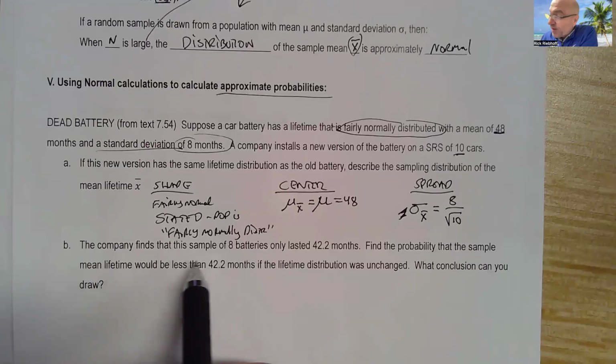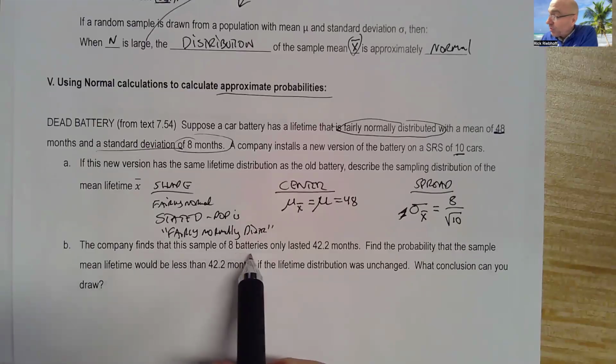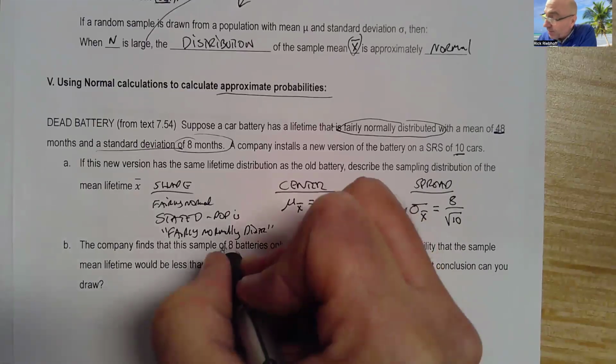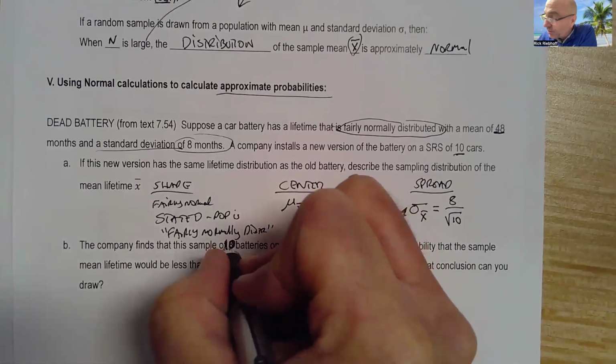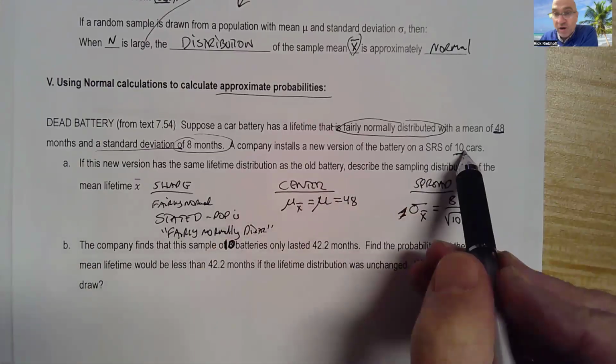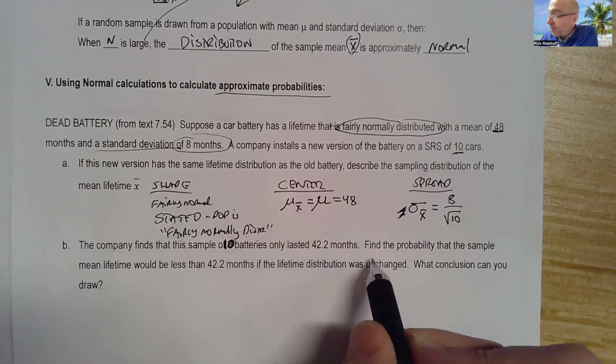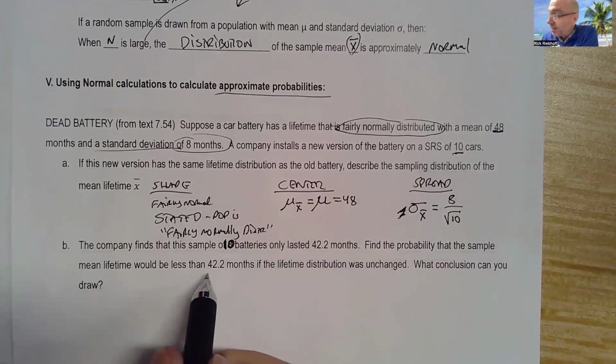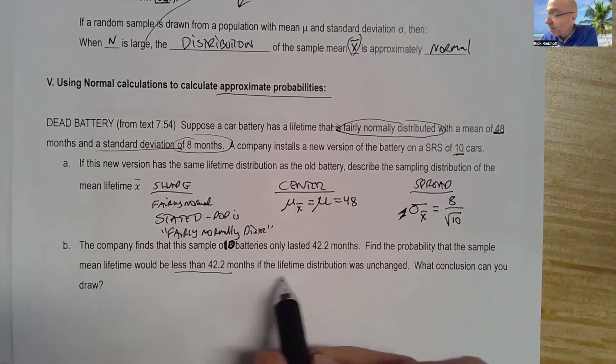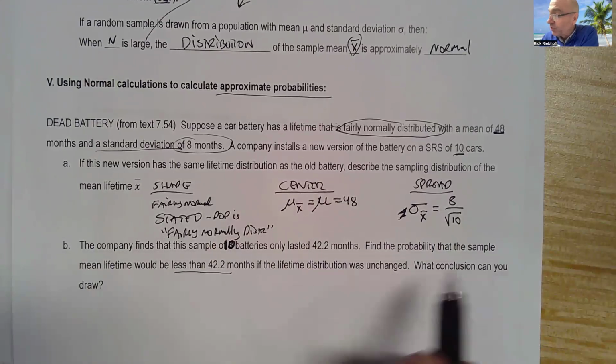All right. The company finds that this sample of 8 batteries only lasted, I guess it's 10 batteries. I might have changed this hopefully in yours. So 10 batteries in 10 cars only lasted 42.2 months. Find the probability that the sample mean lifetime would be less than 42.2 months if the lifetime distribution was unchanged. What conclusion can you draw?